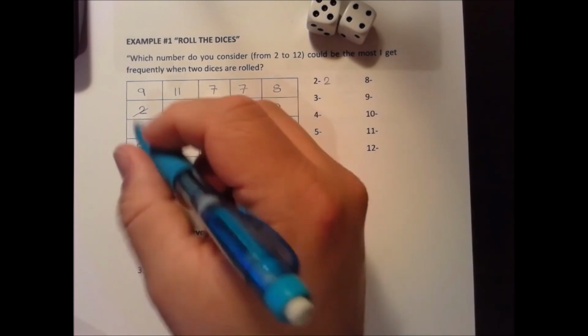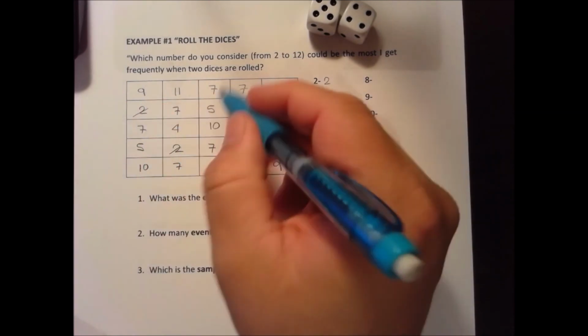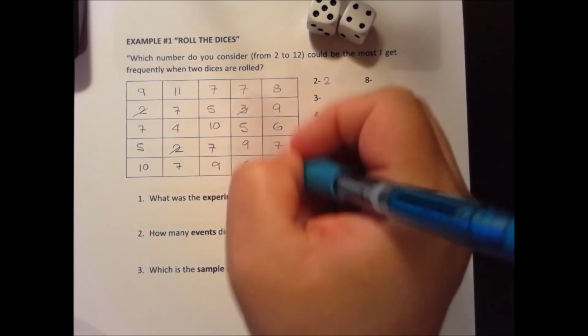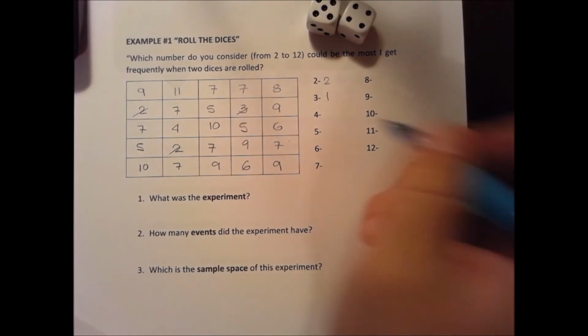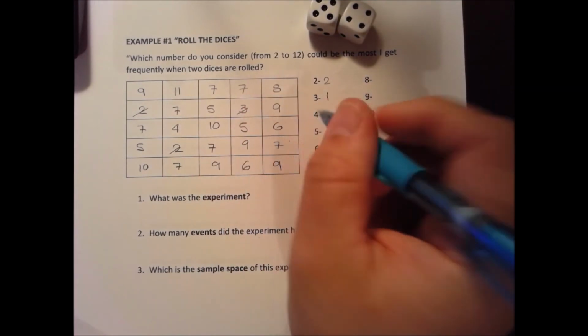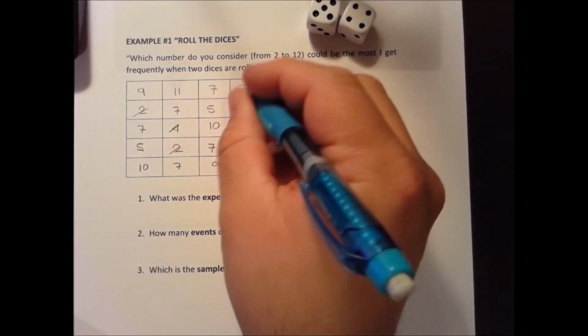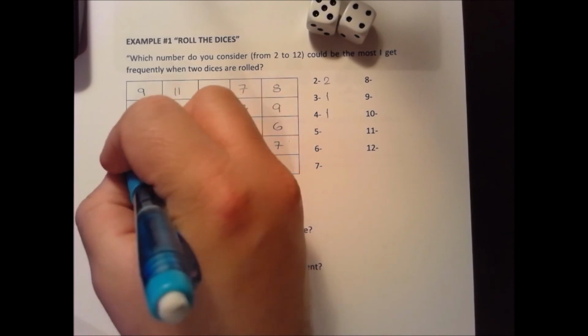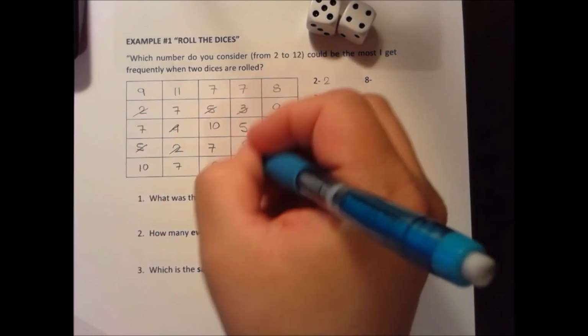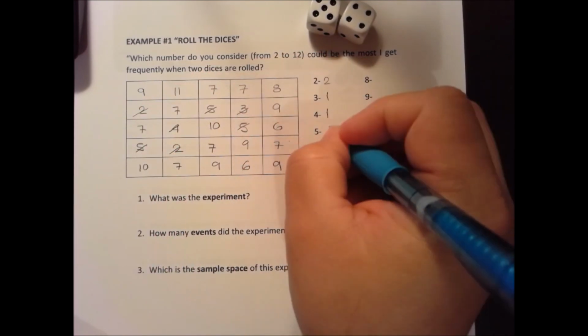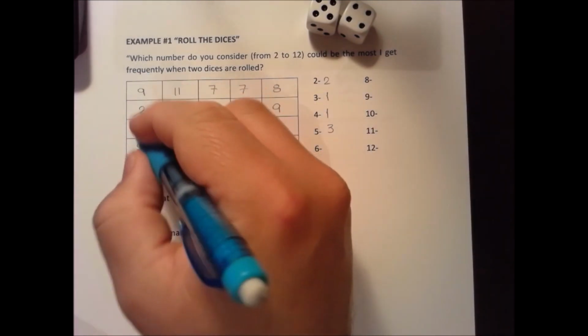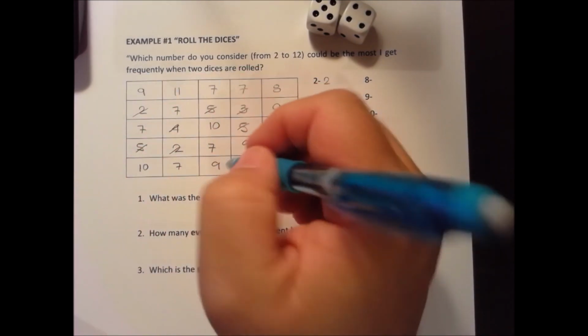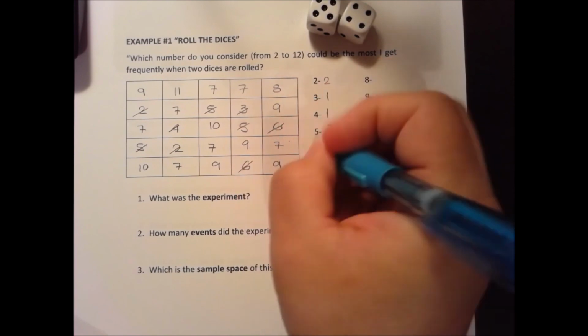What about 3? Let's see. Anyone? No, we have 1 over here, and that's all. Number 3, just 1. Number 4, we have 1, and that's it. Number 5, we have 1, 2, 3 times. Number 6, we got 1 and 2.